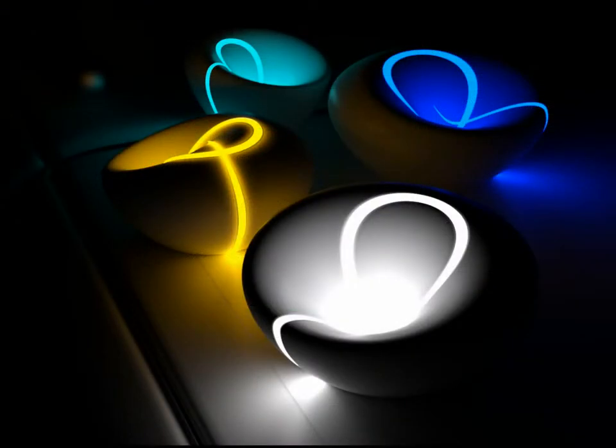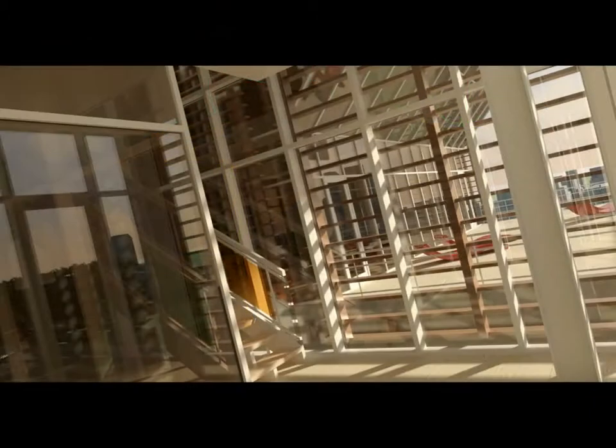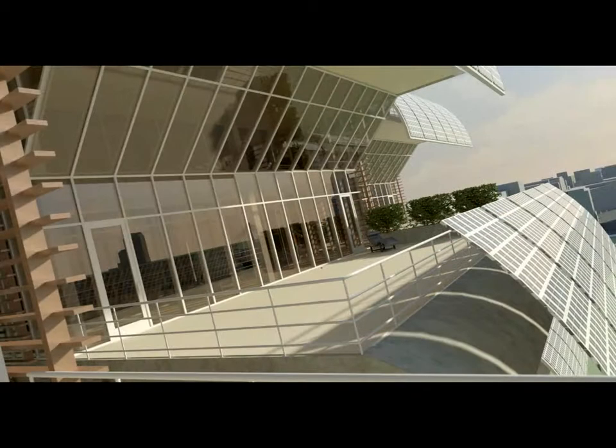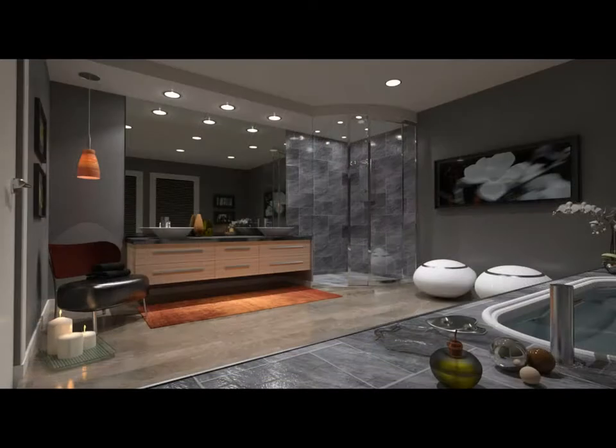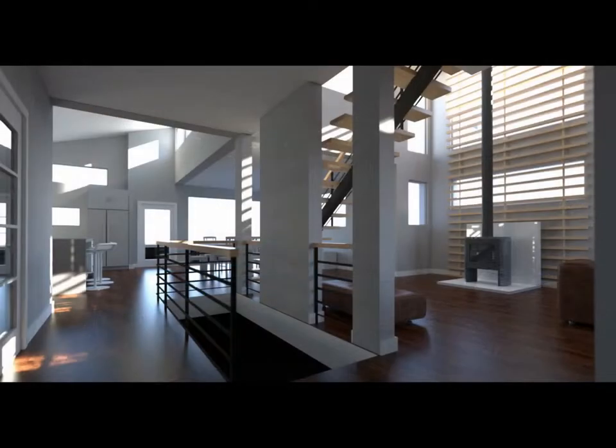A few target markets of iRay include virtual photography studios for product design and industrial design, as well as architecture. In short, anyone looking to render extremely accurate photoreal renders in a short amount of time can consider iRay a serious contender for their projects.